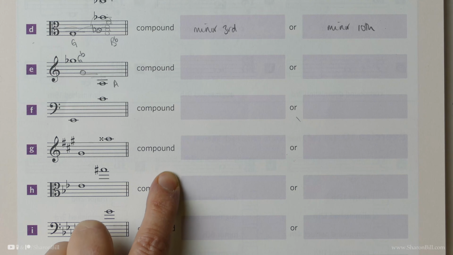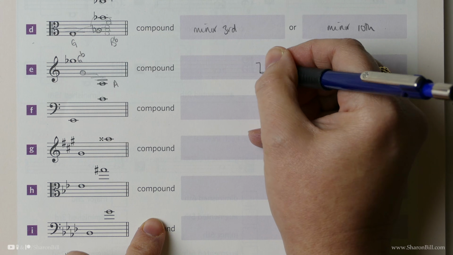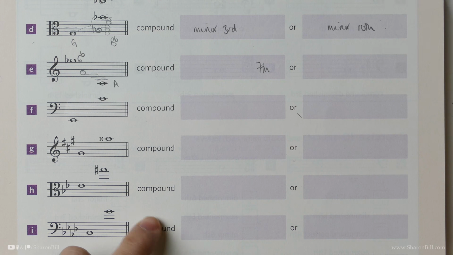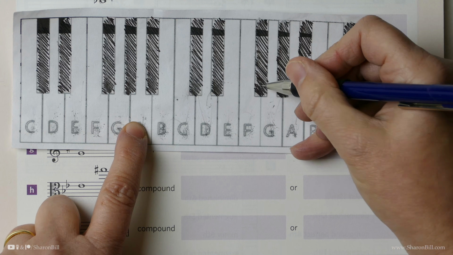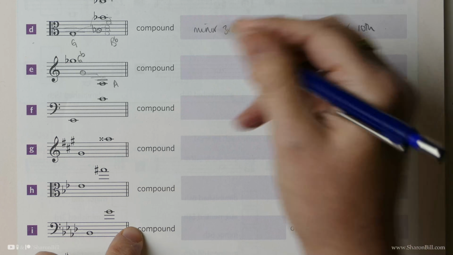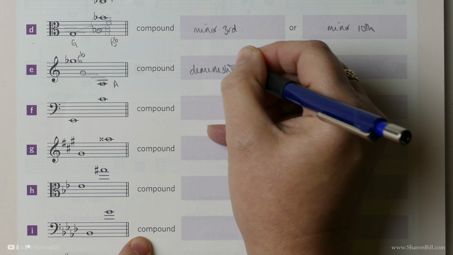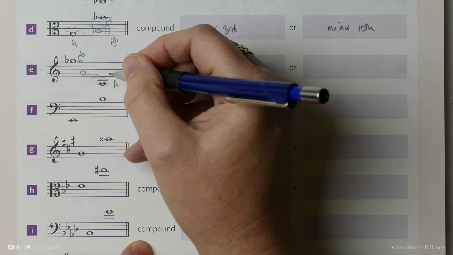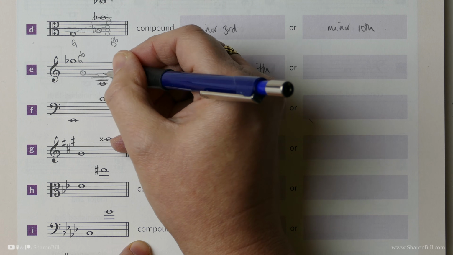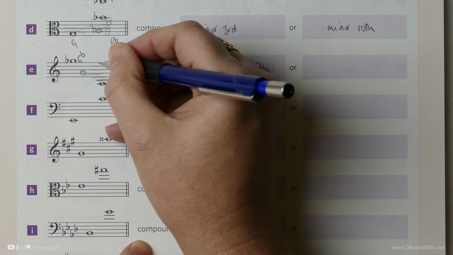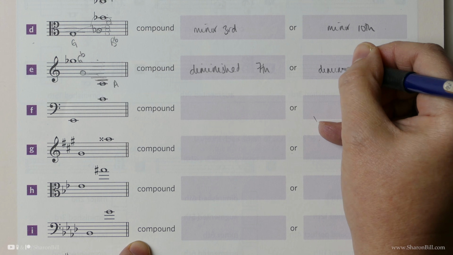So we've gone from a 7th, 1, 2, 3, 4, 5, 6, 7th, and we've worked away from major, minor, diminished. So we have a diminished 7th. Alternatively, you could think, well, this is a 1, 2, 3, 4, 5, 6, 7, 8, 9, 10, 11, 12, 13, 14th. It's a diminished 14th.